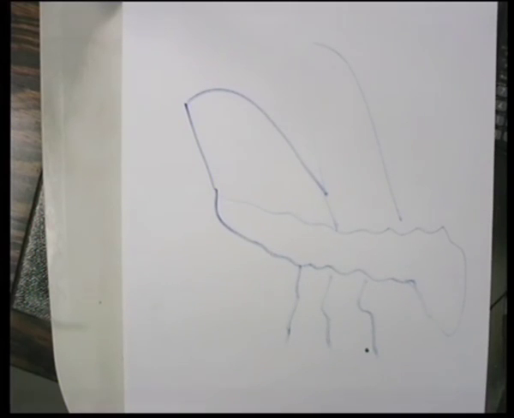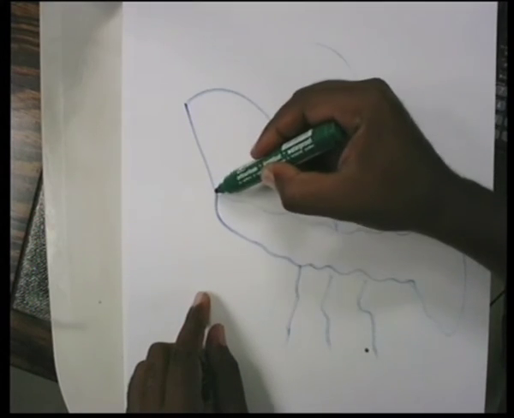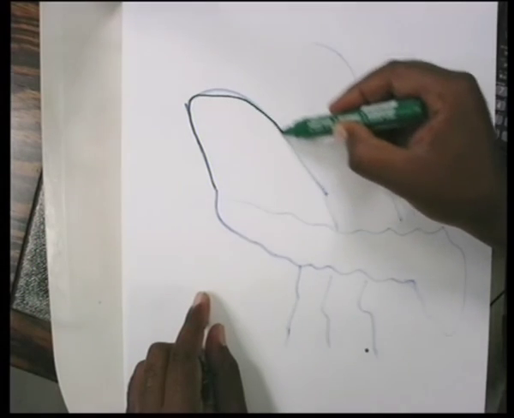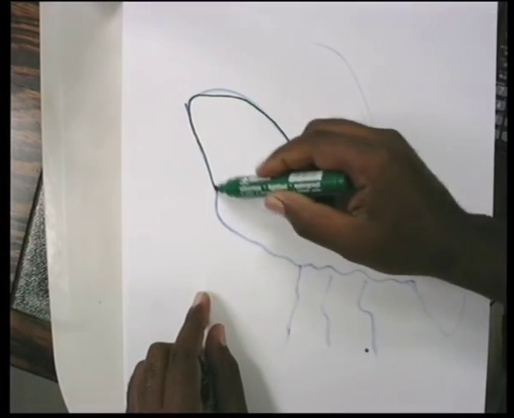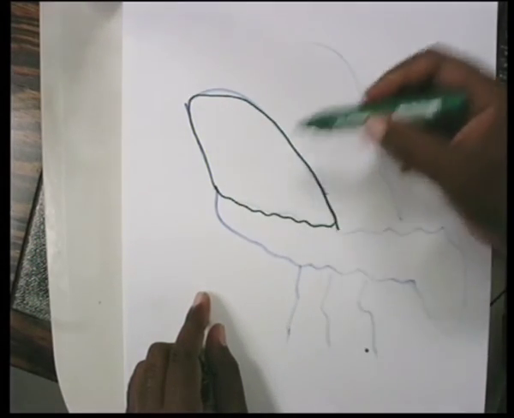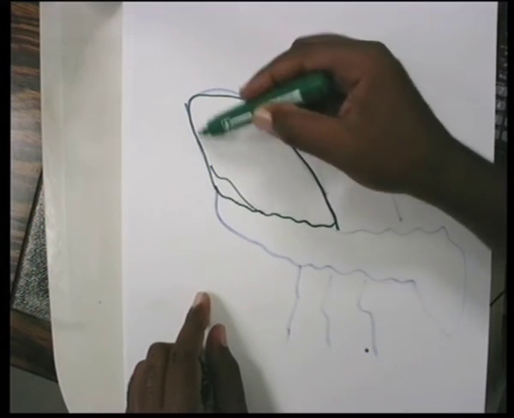Now you are asking them to color the shade of the wings, and this helps the learners also to understand what the wings are. For example, these are the wings that the butterfly is flying with. So you can tell them, color the wings, for example, green.